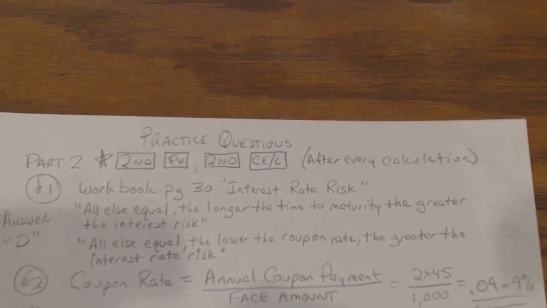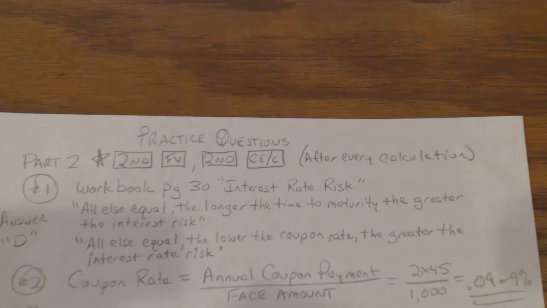Okay, this is practice problems part 2, problem number 1. Basically, it's just asking you which of the following bonds is the most interest rate sensitive. Again, before you work on anything on your calculator, make sure you hit second FV, second CE/C. Super important to always clear all those things.